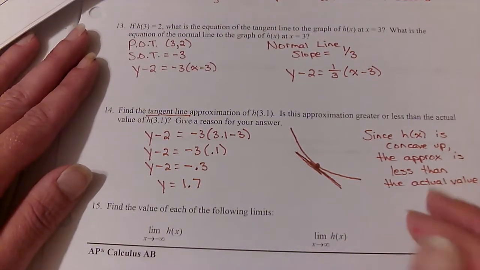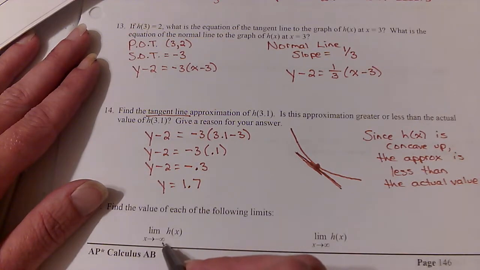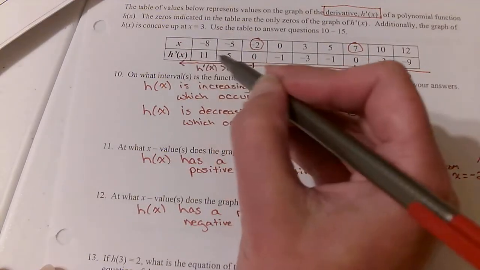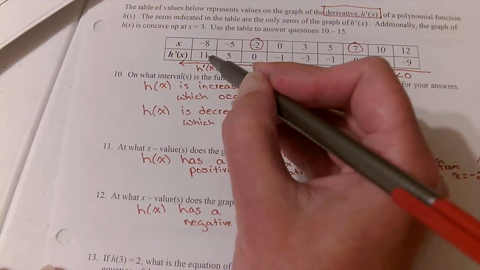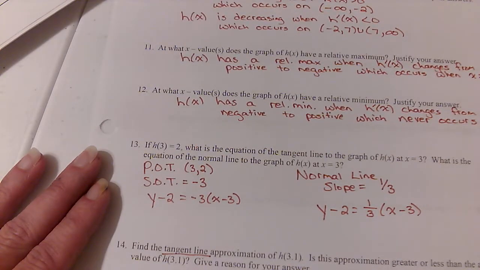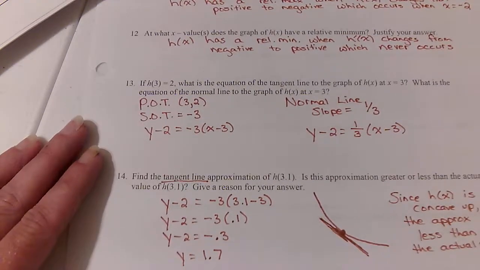Find the value of each of the following limits. Ooh. What happens as x approaches negative infinity? Okay, so going that way. Well, 0, 5, 11. It's increasing, so if my graph is... Oh, so we have to really think about this, huh?